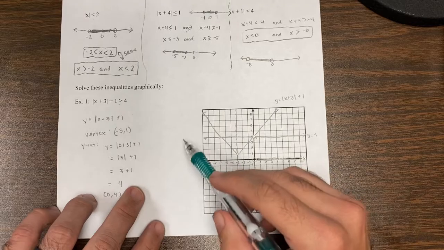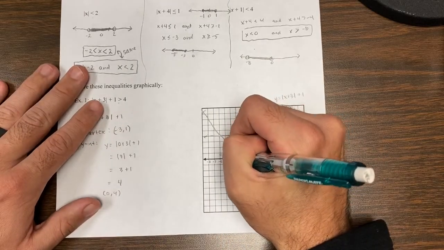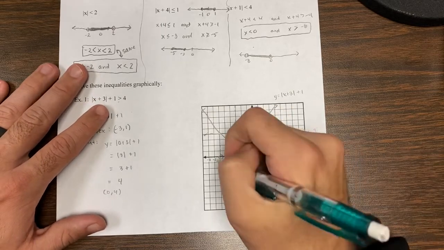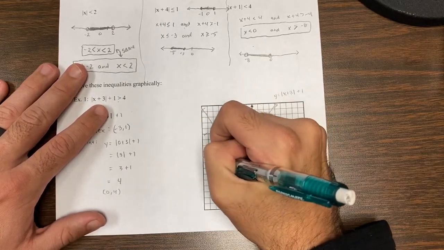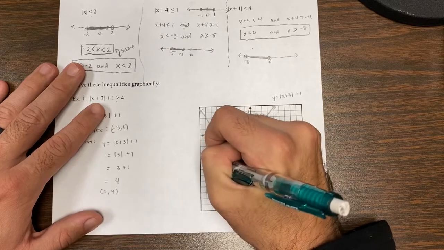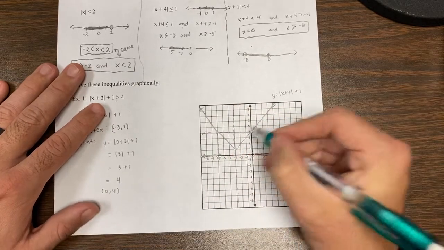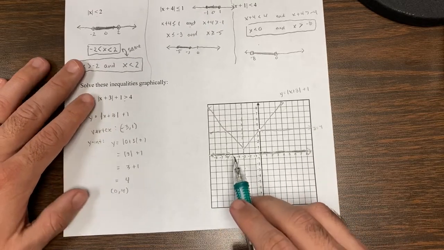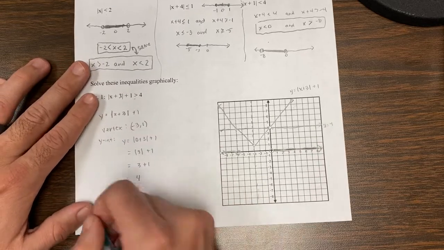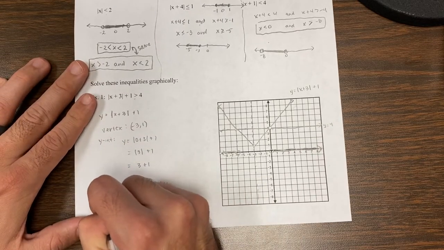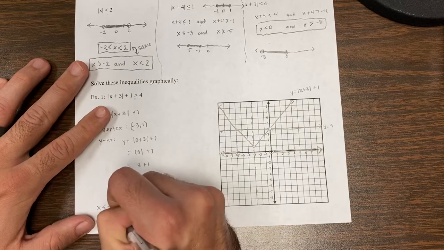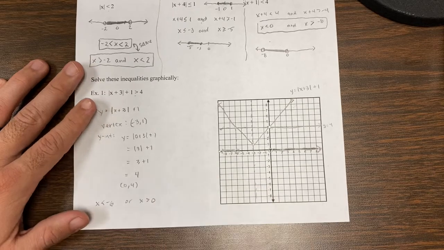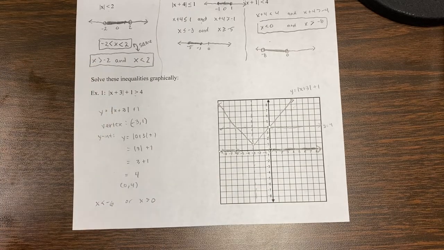Now what about on the other side? Well, the other side, the graph intersects at -6. So all x values to the left of -6 provide y values that are greater than 4. So now all I have to do is write what's on the x-axis, and those are my solutions to this inequality. So we have x is less than -6, or x is greater than 0. And that's how you solve algebraically.